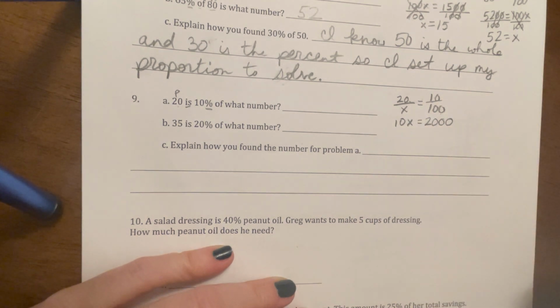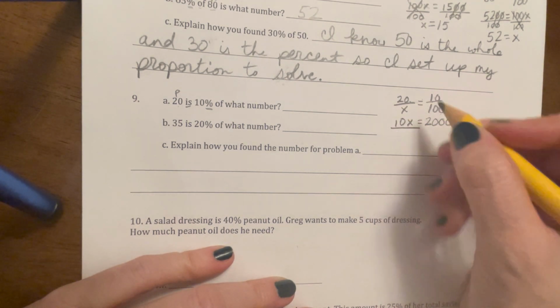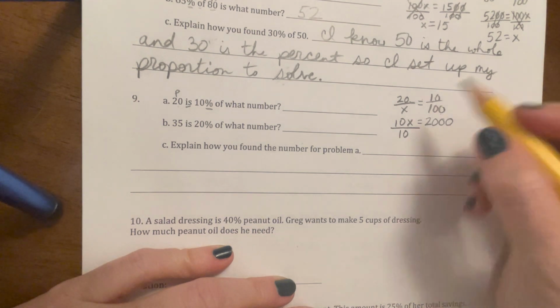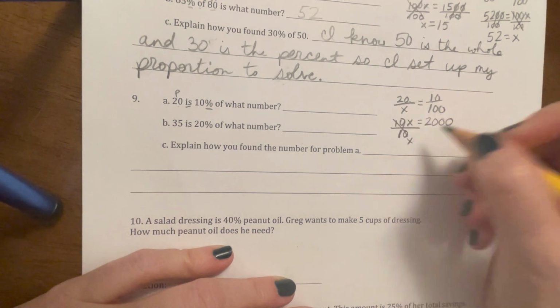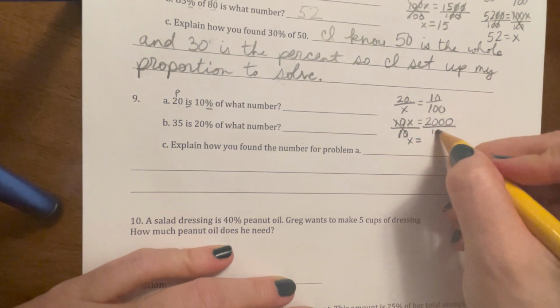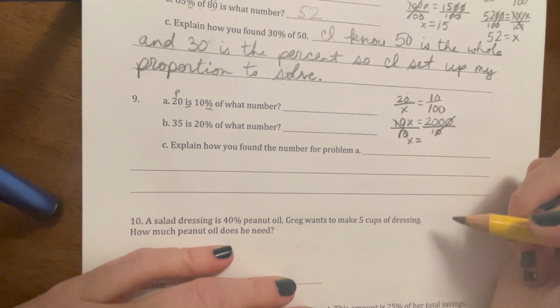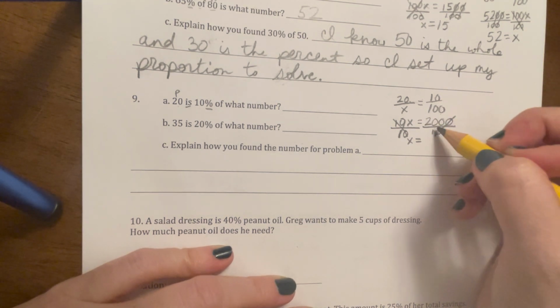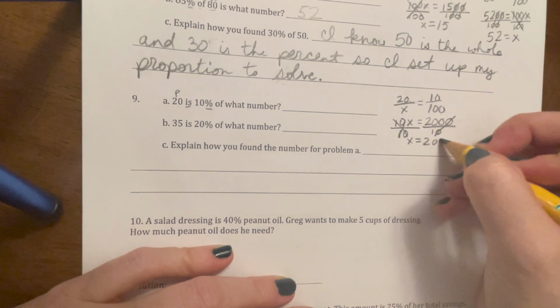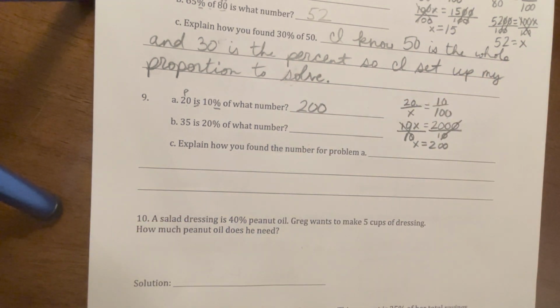Now getting x by itself, what would I need to divide by? Need to divide it by itself, right? So this is a 10 now. That's gone. x is now alone. If I divide by 10 here, I divide by 10 here. I have one set of zeros that I can cross out, and then I end up with 200 divided by 1, which is the same as 200. So 20 is 10% of 200.